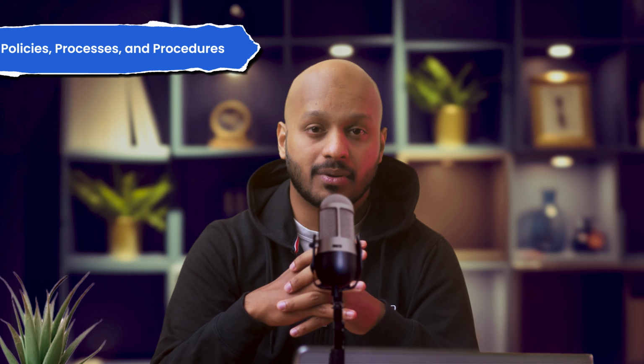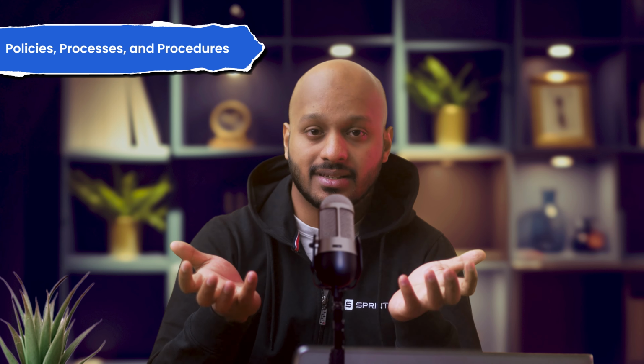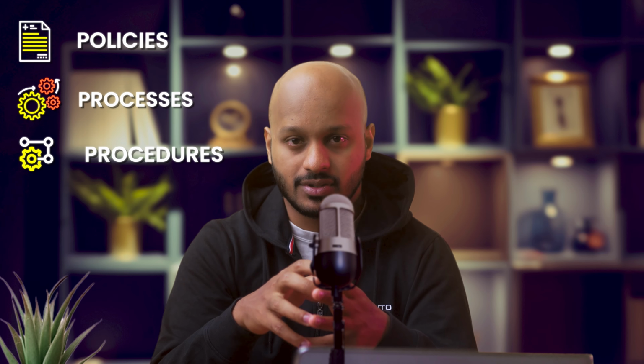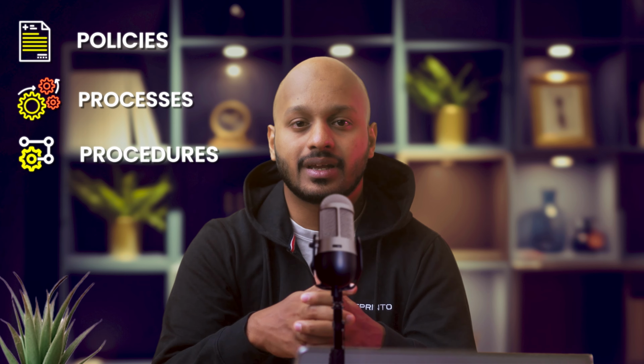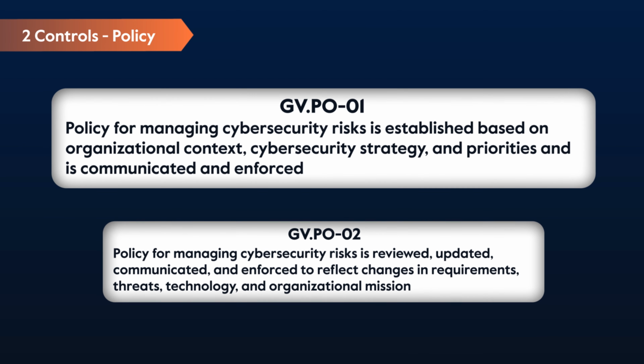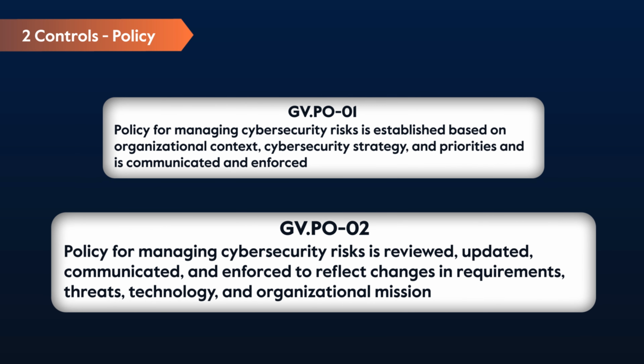Number 4, policies, processes, and procedures is pretty much what it says on the label. This category makes sure that your policies, processes, and procedures are established, communicated, and followed. There are just 2 controls in the category: 1, ensuring that policies, processes, and procedures are created, and 2, ensuring that policies, processes, and procedures are enforced, reviewed, and updated as per your threat landscape.